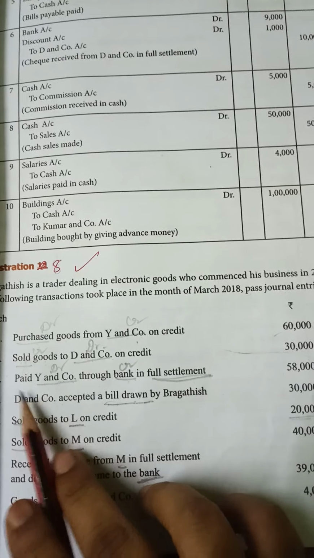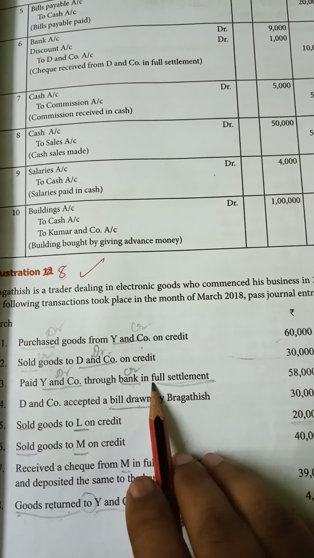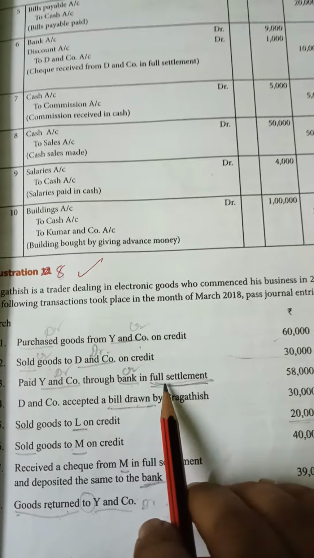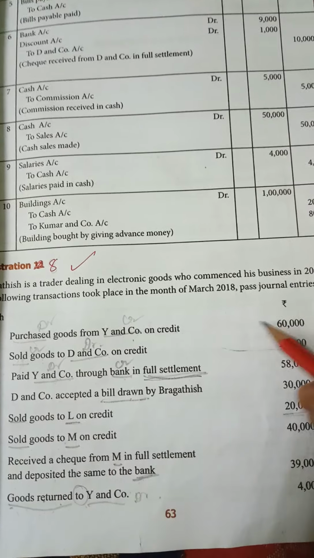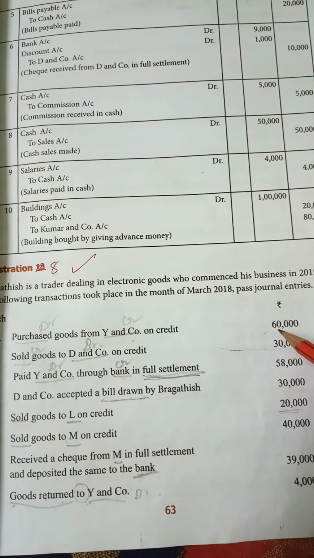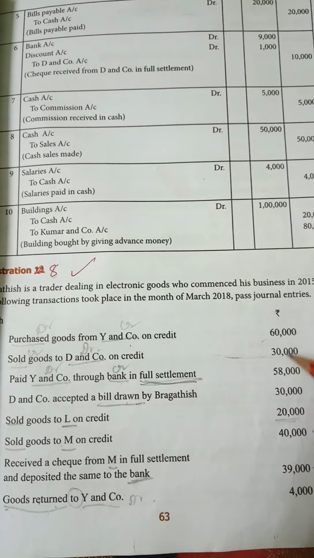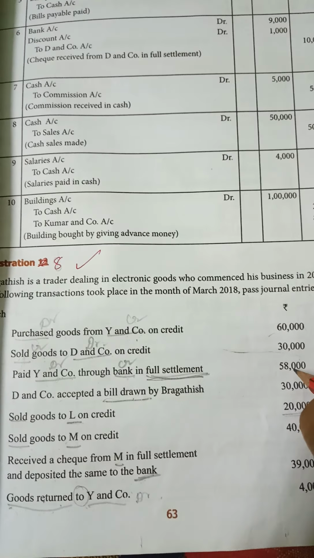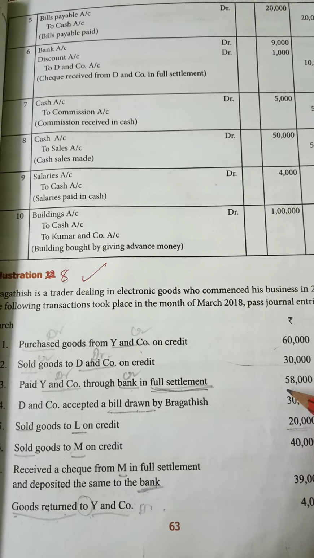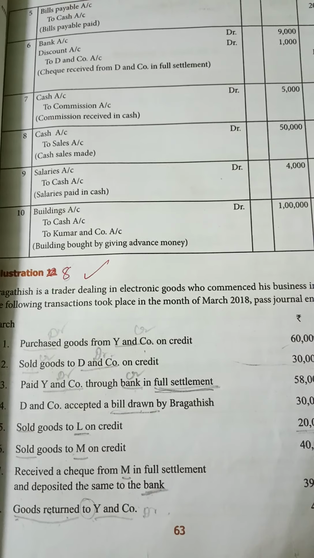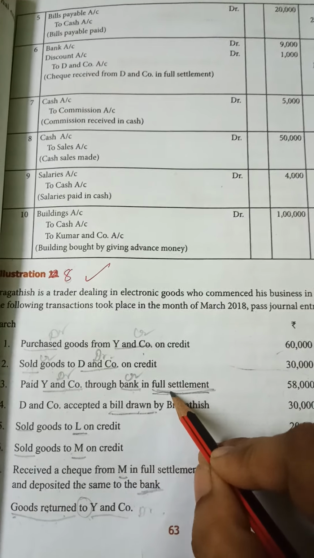Paid Y and Co, which means we are paying. Paid Y and Co through bank in full settlement. If this word full settlement appears, you need to check for how much we purchased from Y and Co. In the first transaction, we have 60,000. We have purchased from Y and Co for 60,000, but we say we are going to pay only 58,000, which means there is a profit for us of rupees 2,000, because we say we are not going to pay rupees 2,000. We are saying I'll pay only 58,000, which is to be treated as full settlement.